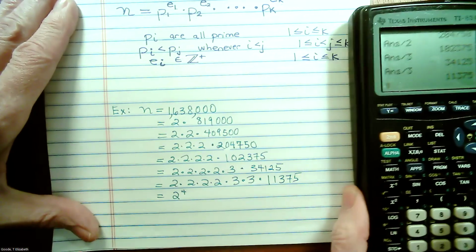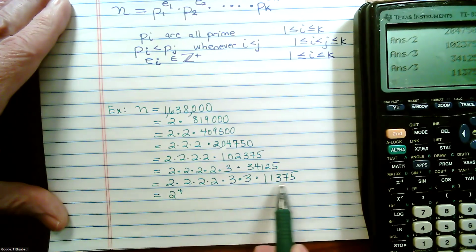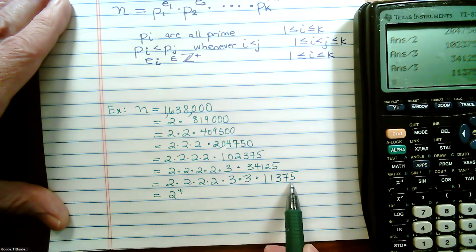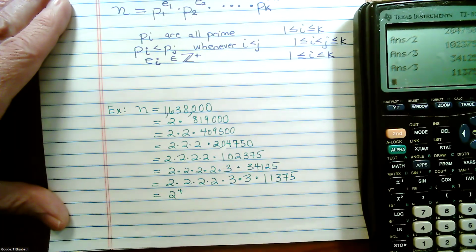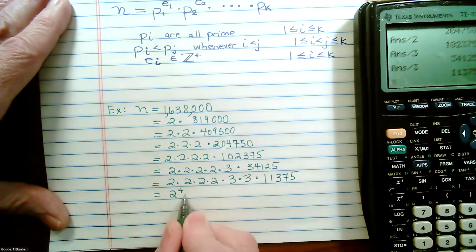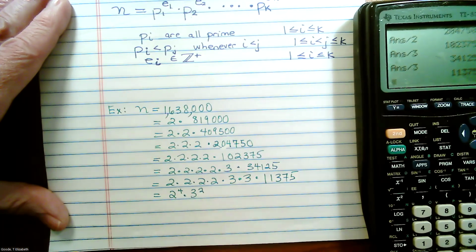And now we've got 11375. Does 3 divide 1 plus 1 plus 3 plus 7 plus 5? That's 2, 5, 12, 17. No, it doesn't. So no more threes. We can write 3 squared now. We're done with the threes.